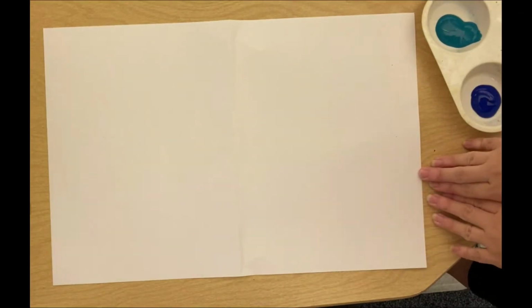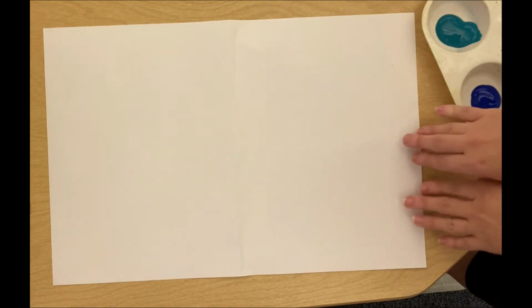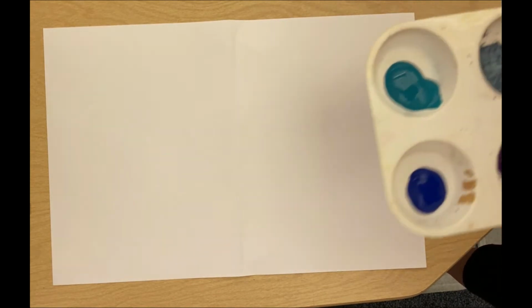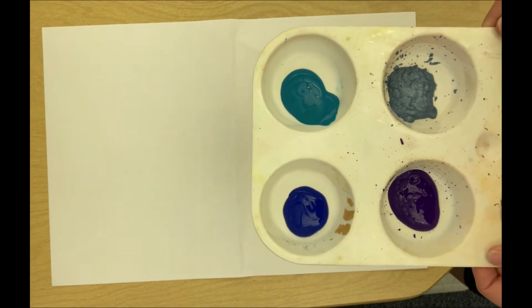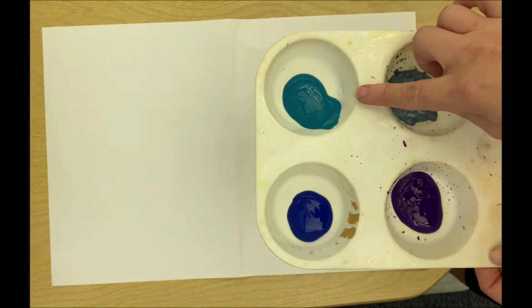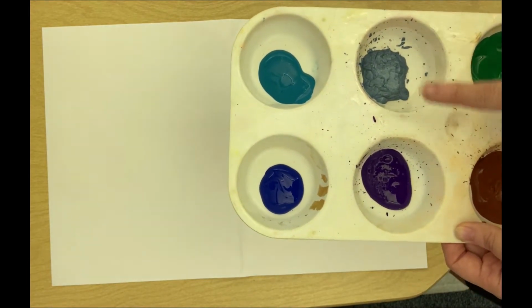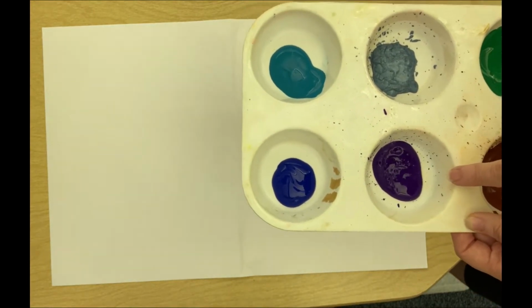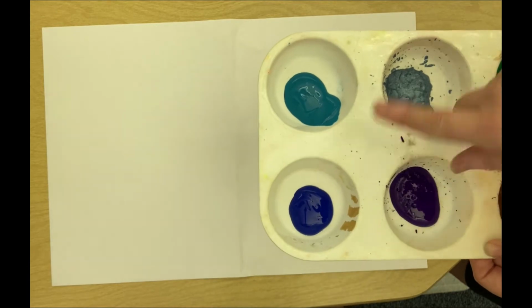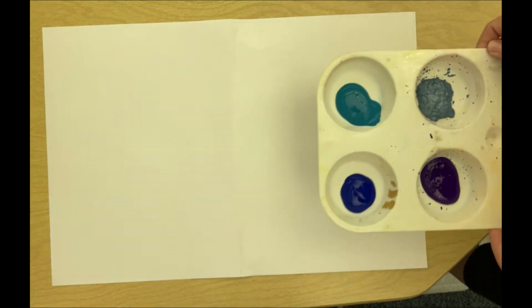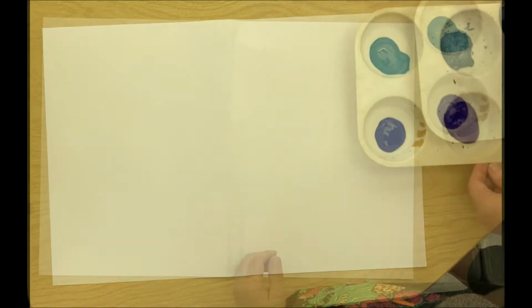Okay, so Leon is gonna make the ocean habitat on his paper, and he chose to only use paint. So he picked out a couple of different blues. We have light blue, dark blue, a glittery blue, and purple for his ocean. So let's see what Leon creates and how his ocean habitat turns out.